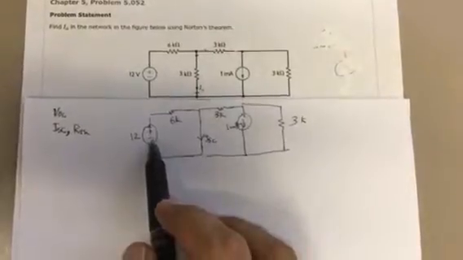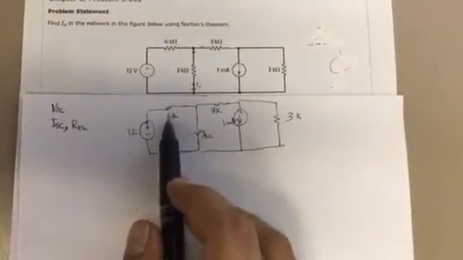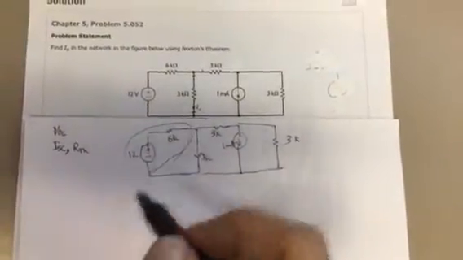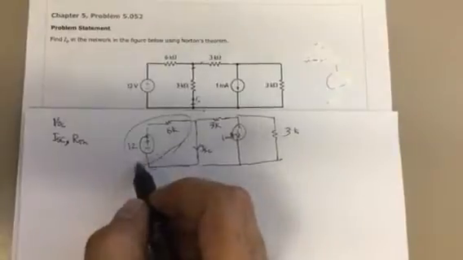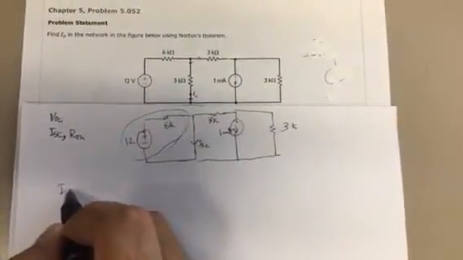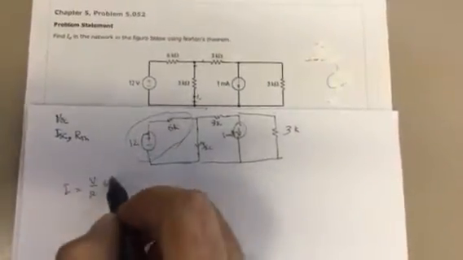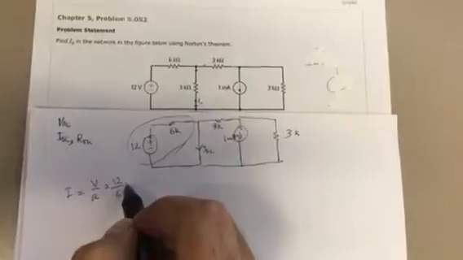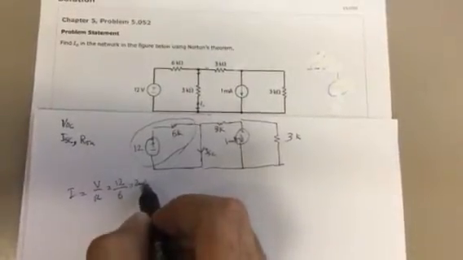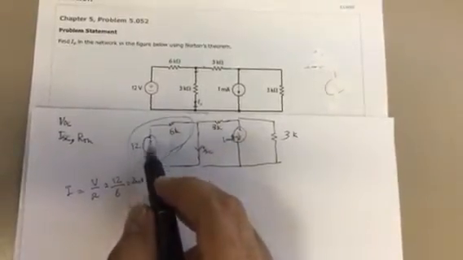In order to find the I short circuit, I want to do two source transforms. The first one is going to be from voltage to current. If I want to change this part to a current source, my I for the current source is going to be V over R. The V is 12, the R is 6. So this is going to be a 2 milliampere flowing this way. You know that this is the negative, this is the positive.